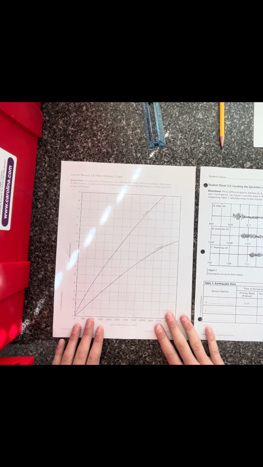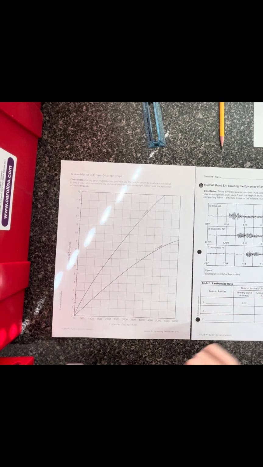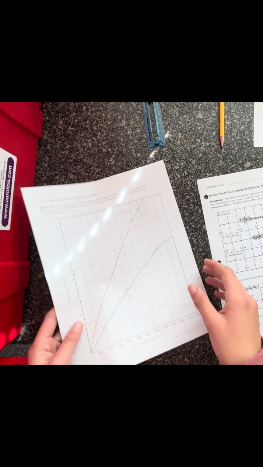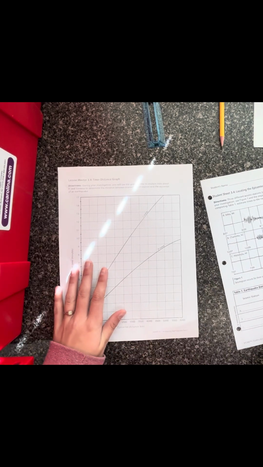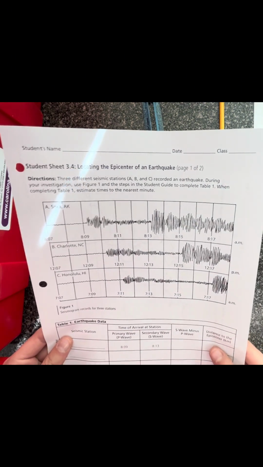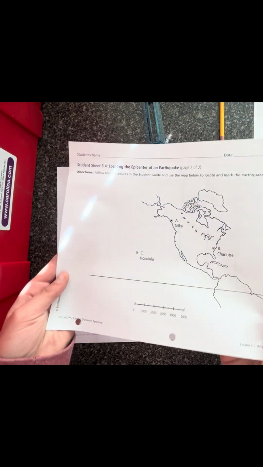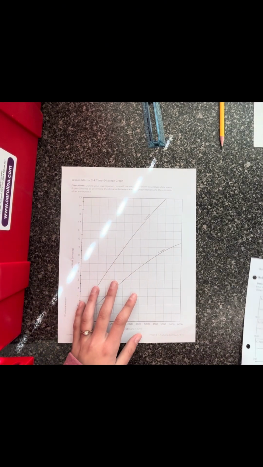Alrighty, hello everybody, my name is Carlyn, and this is lesson 3.4, diagramming earthquakes and finding their distance to the epicenter. The first thing you're going to want is that graph paper that has your P wave and S wave on there, and then the second thing you're going to want is your student sheet, locating the epicenter using diagrams, and on the back of that page is a map that you will be diagramming on.